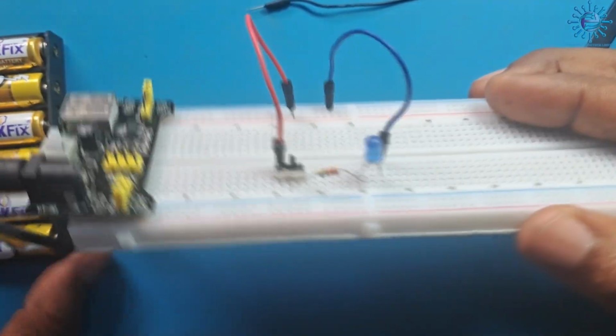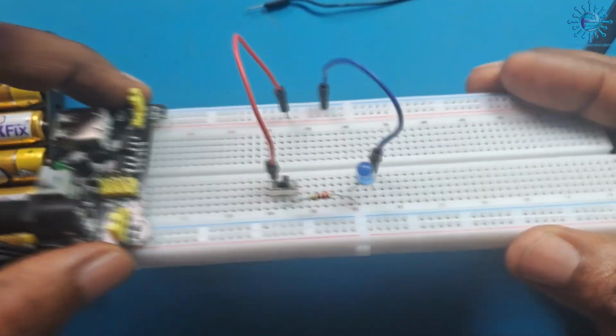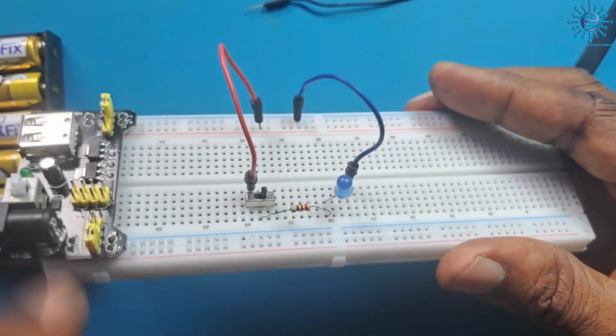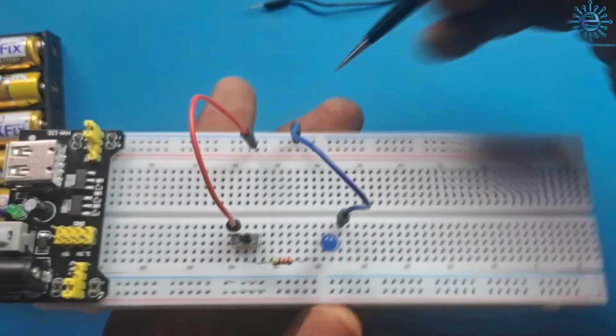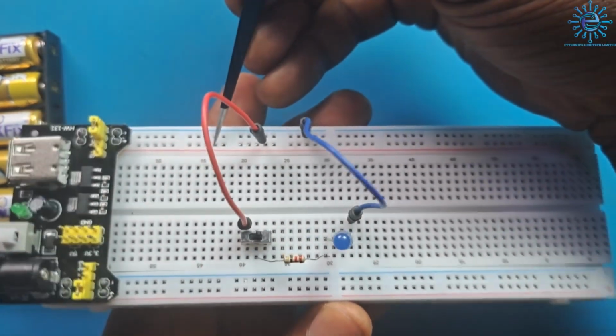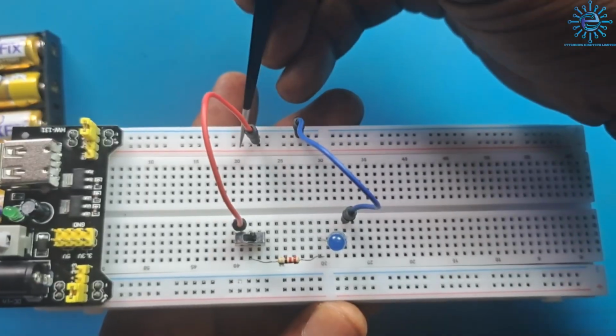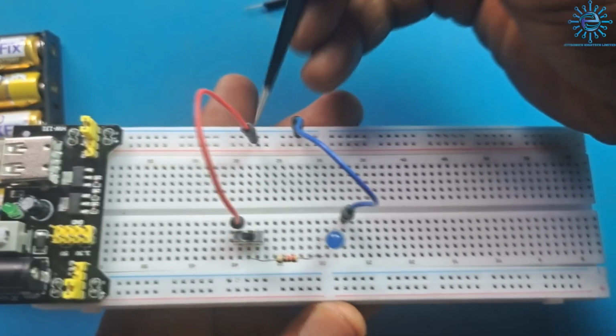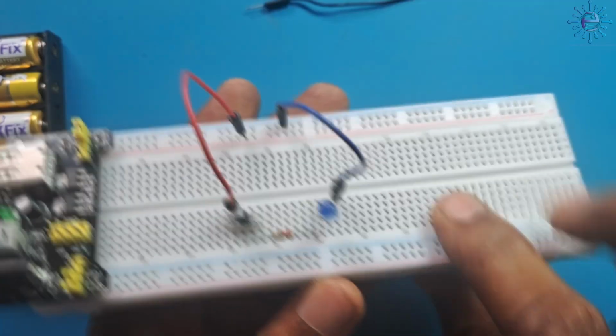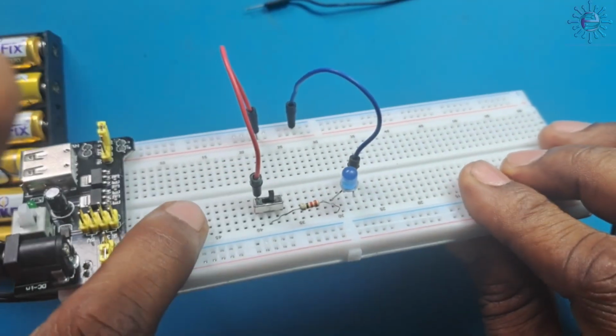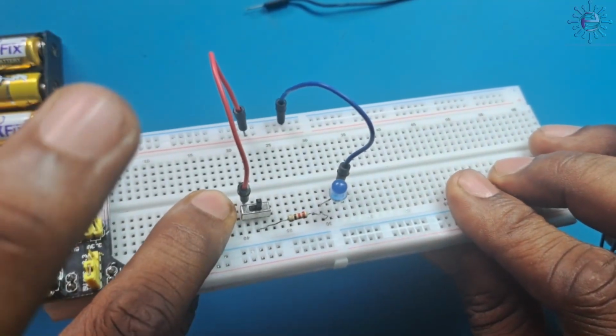Let's go through the circuit again. We connected our power module, and then we connected a jumper wire to the positive rail of our supply, and that jumper wire we connected to a hole in the middle of the breadboard.